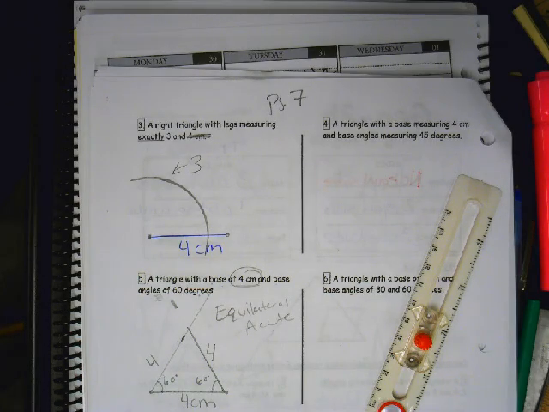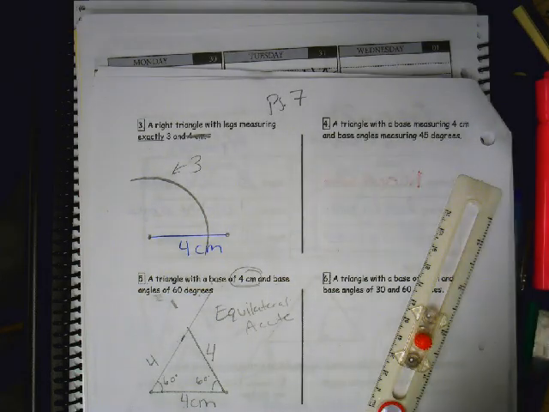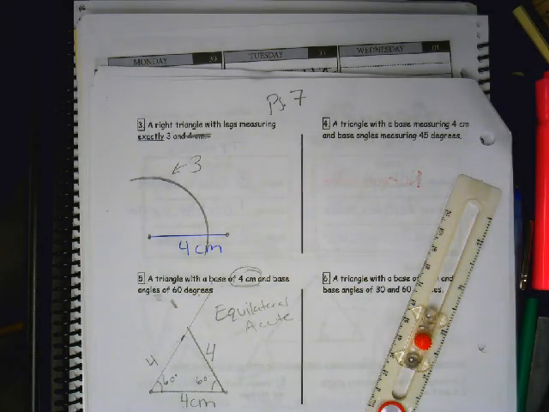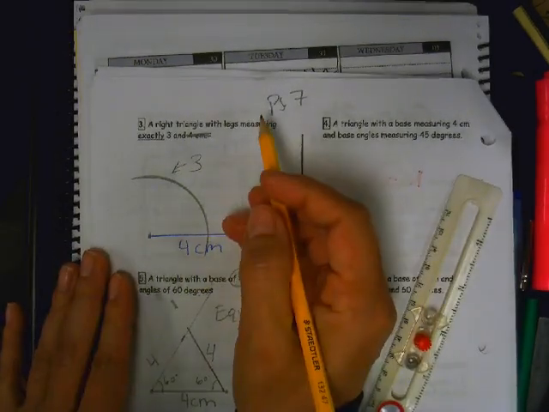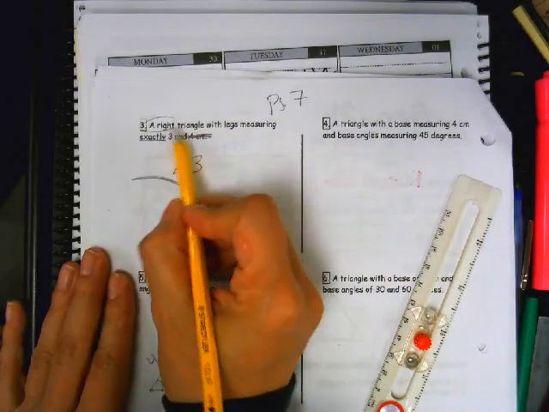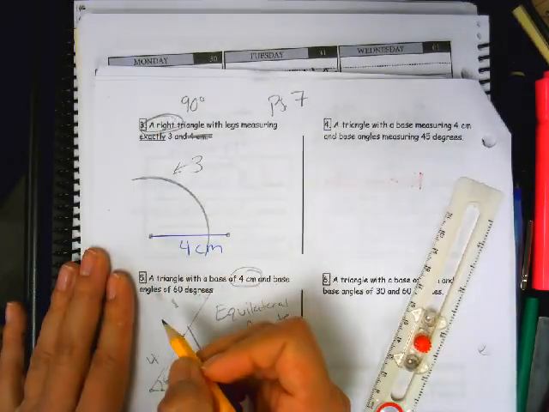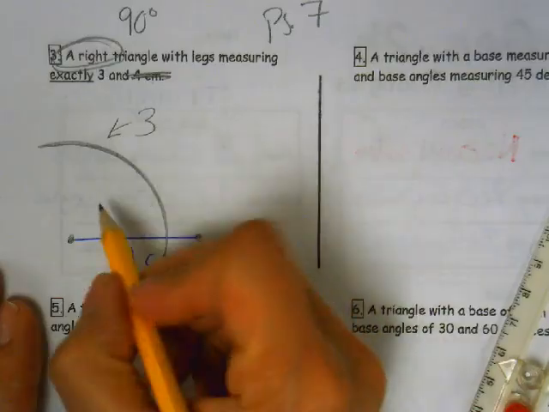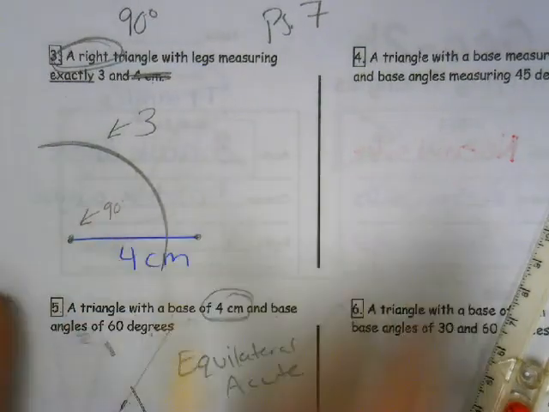Okay, so now what? They only gave us 2 numbers. What other information did they give us that we did not look at? Right triangle, which means what? It has a 90 degree angle, okay? And oh, did I throw this away? No, do not throw this away. It's not trash. It's a right. So a right means 90 degrees. And I'm going to tell you that the 90 degrees goes right there.